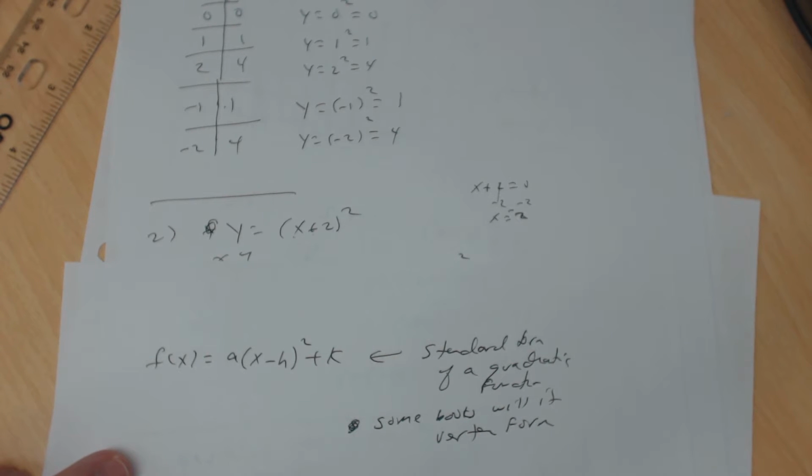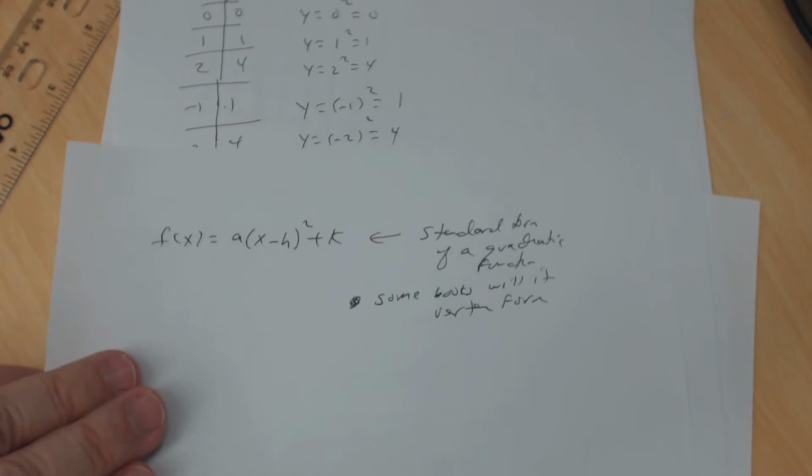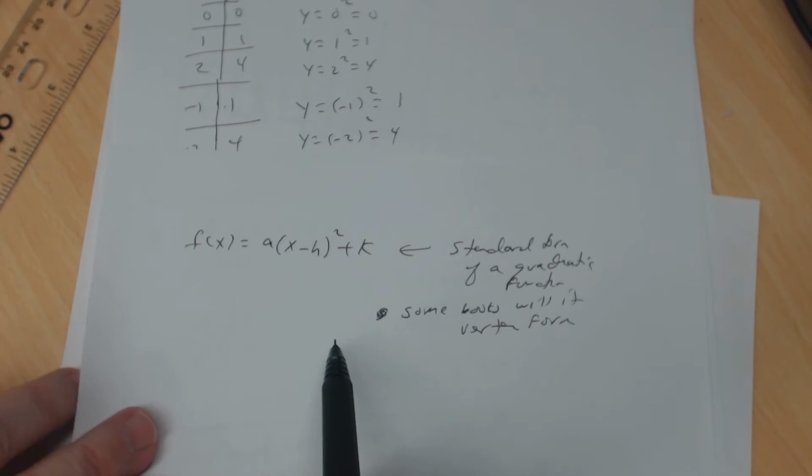For right now, I'm trying to relate this back to last semester, so you just find out what makes this 0. In the next lesson, you're going to see how to easily find the vertex from here. You don't have to use this idea right here.